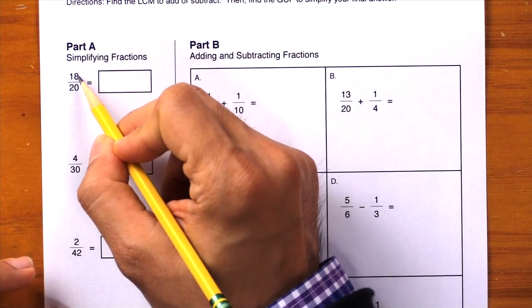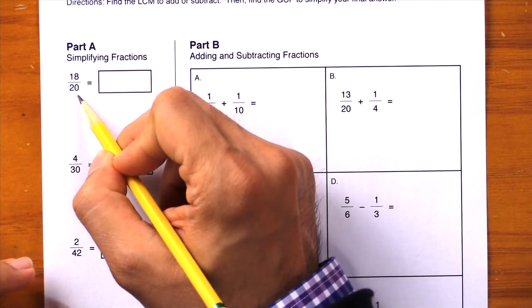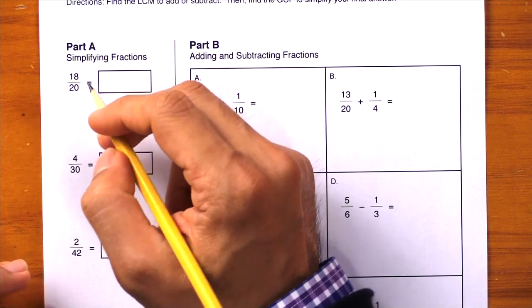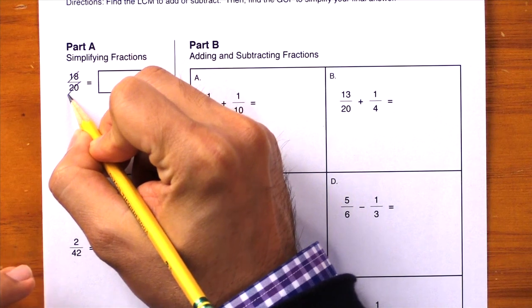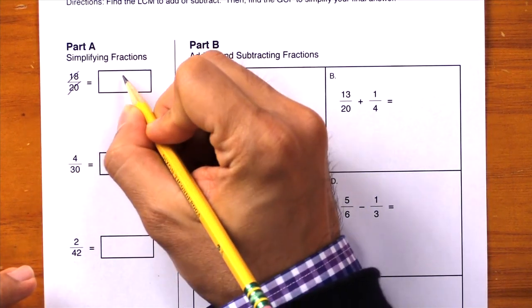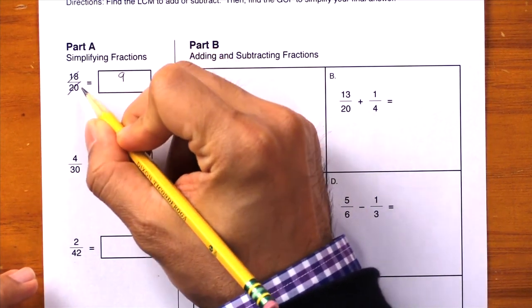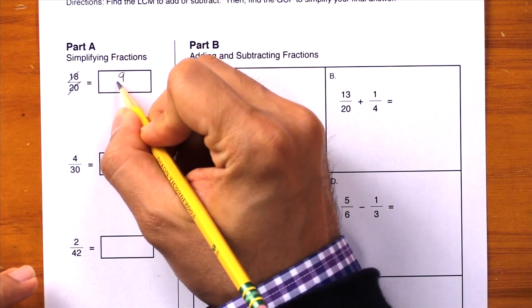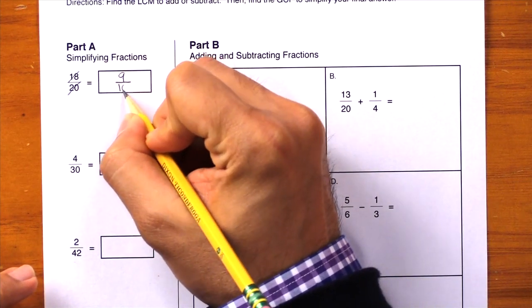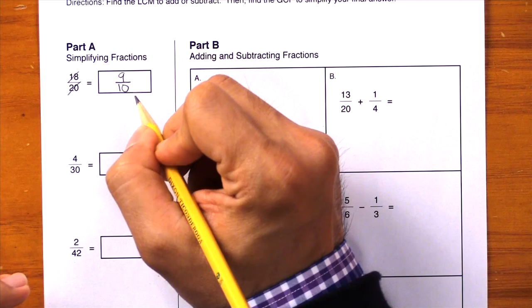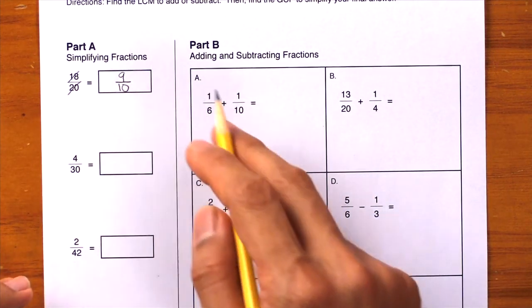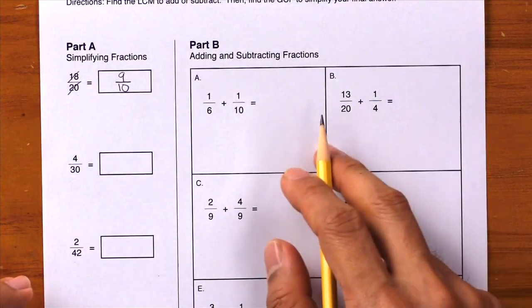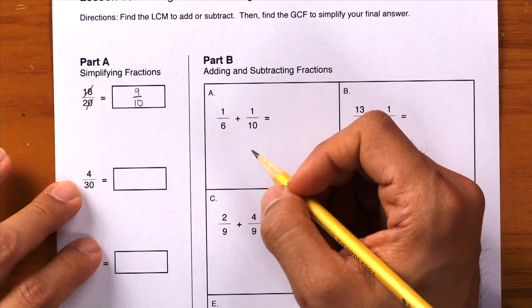Here's Part A. We have the fraction 18/20ths, and the GCF is 2, so students will divide by 2 and divide by 2. 18 divided by 2 is 9, and 20 divided by 2 is 10. Write it down, and our final answer is 9/10. Again, this answer of 9/10 will end up somewhere in Part B. Let's take a look at an example from Part B.